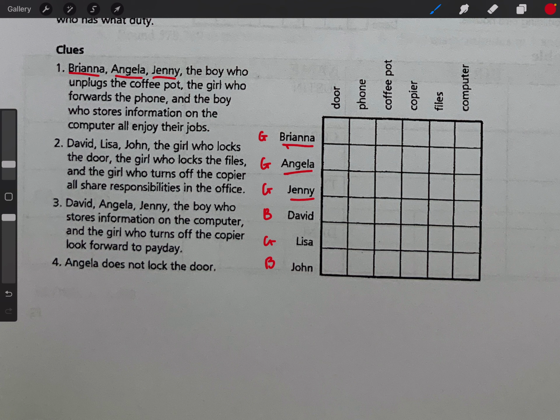So the coffee pot, where's the coffee pot? Coffee pot was not done by Brianna, Angela, Jenny, or Lisa. It has to be a boy. Okay. And the boy who stores information on the computer. So the one who does computer must also be a boy. So it can't be these people here. Can't be the girls. Okay, David, Lisa, John. Okay, so now let's do the next one again. David, Lisa, and John.